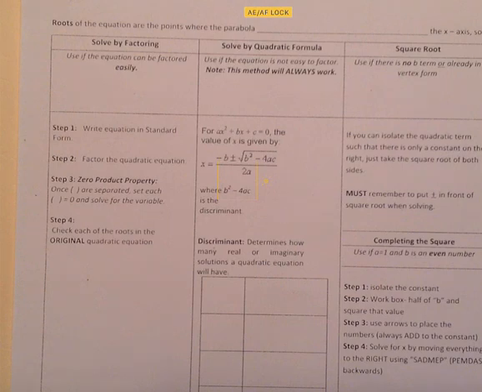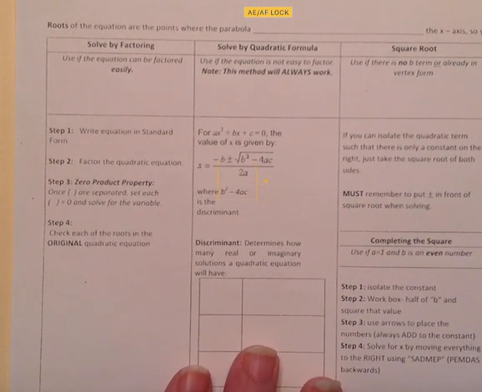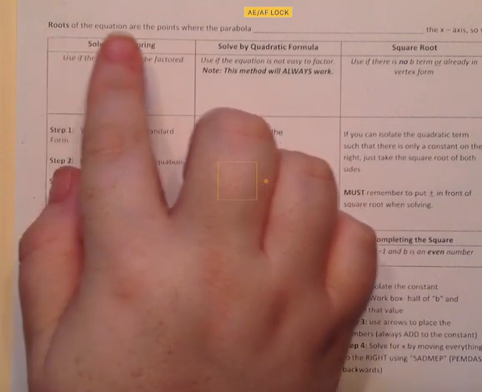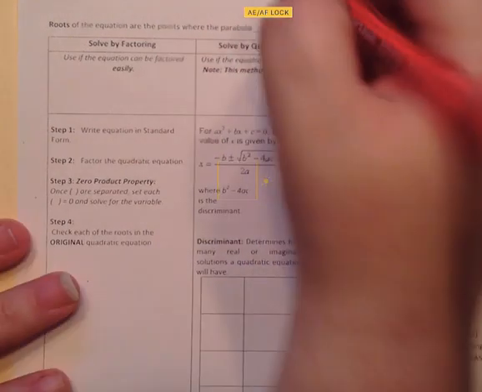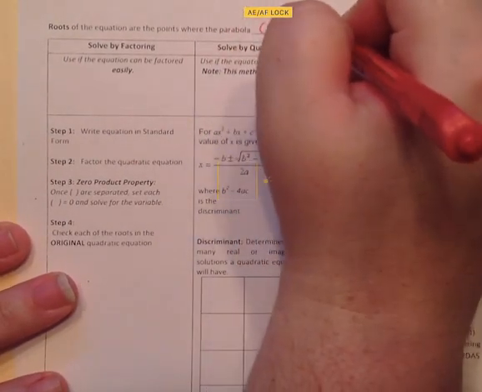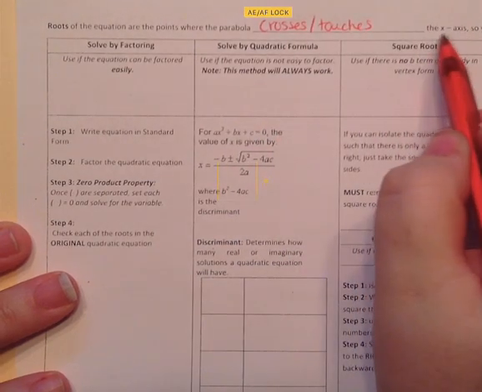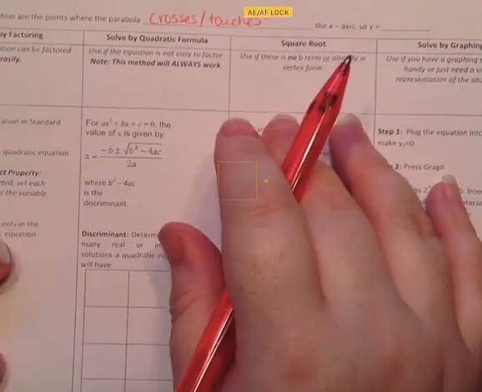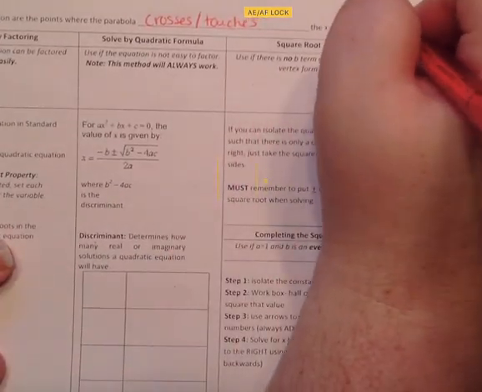This video is just a brief overview of which method for solving quadratics would be the best method to use and why. So it would be solving quadratics: best method. The roots of the equation are the points where the parabola crosses or just touches the x-axis. This is also when y is equal to 0.